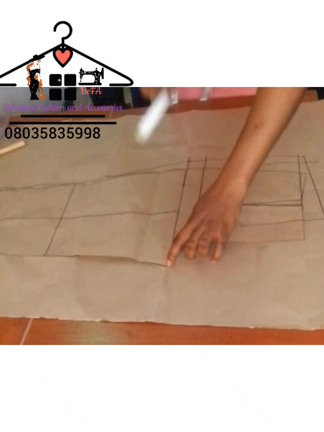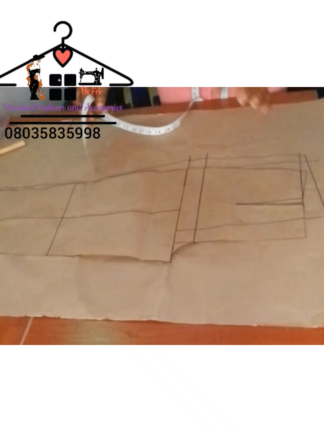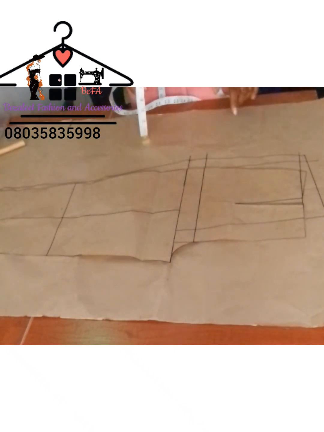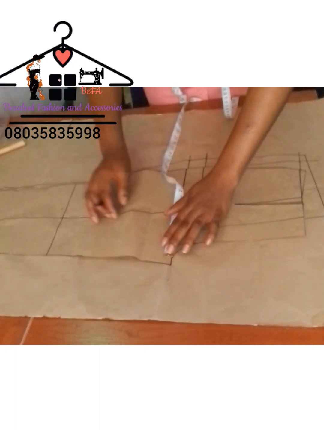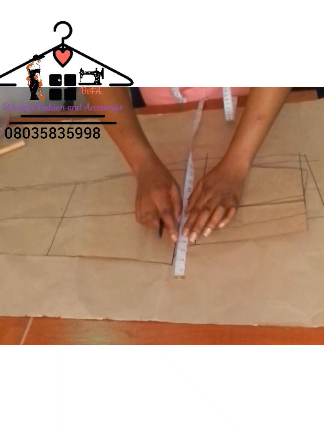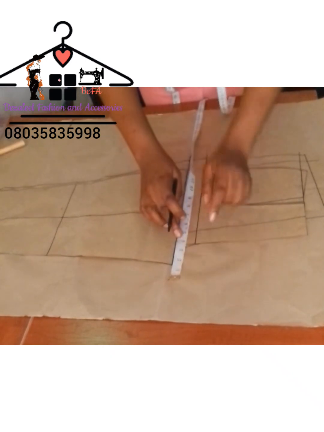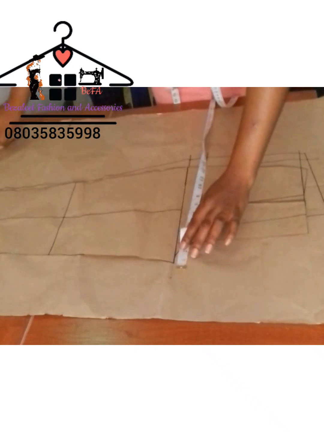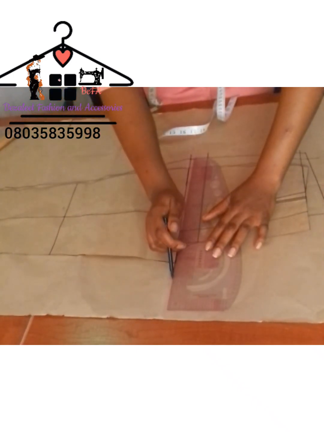Then we are going to extend this crotch now. The crotch extension for the back is the hip divided by 10. And then the hip divided by 10 for this one is 3.5. 38 divided by 10 is 3.5. So I'm going to extend it from this initial crotch line this way. Okay? That's from this initial crotch line. Hope you can see. I'm going to extend it there. So I'm going to draw the line. This is the extension line.